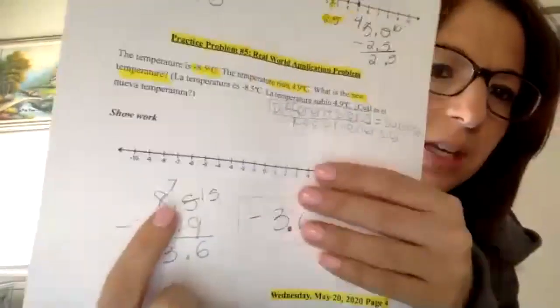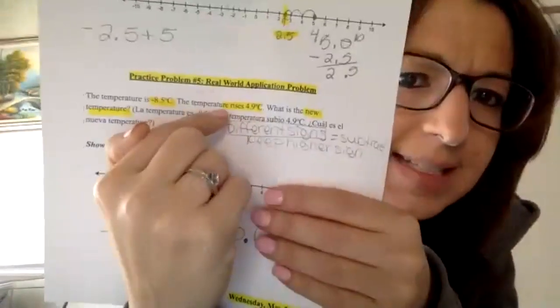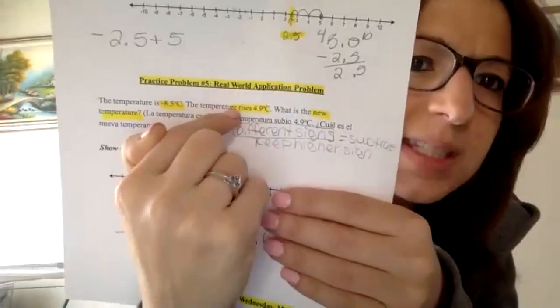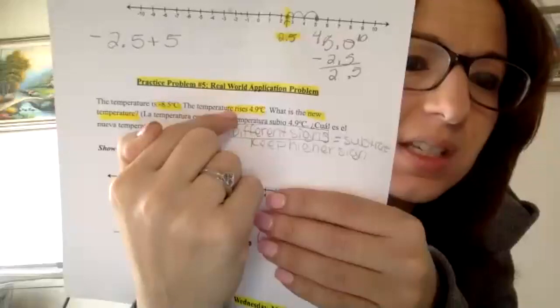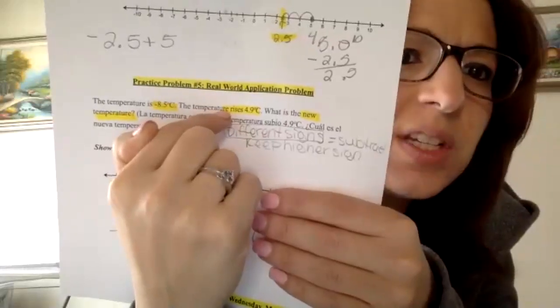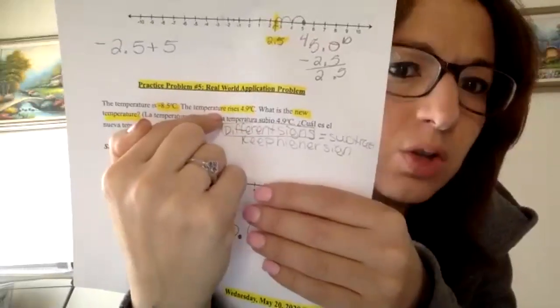Okay. So before we do, I'm going to show you the answer in a second after we go through it. So if we're at negative 8.5, everyone write on their paper minus 8.5, where the white space is underneath this number line. We're going to write negative 8.5 here. Now, it says that the temperature rises. When something rises, it increases. So when something increases or rises, it's a positive integer.